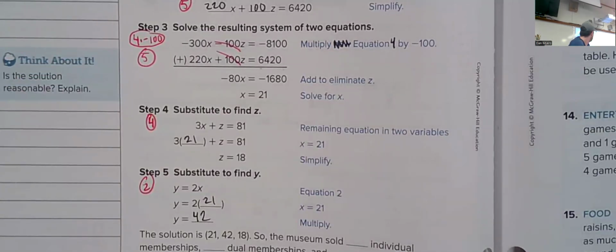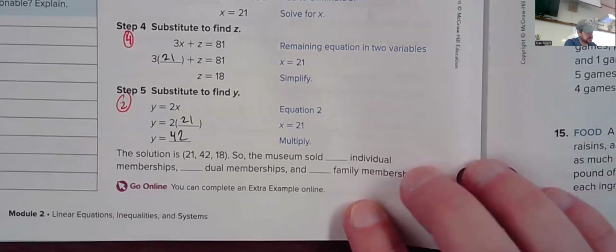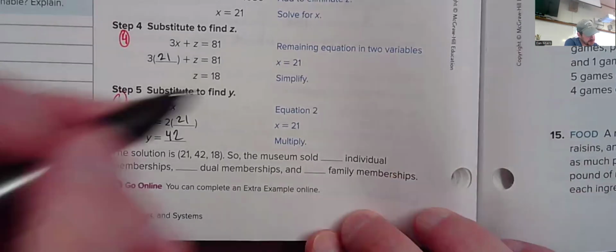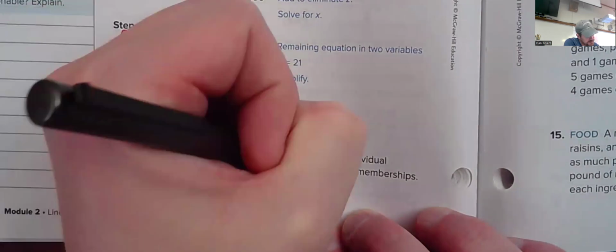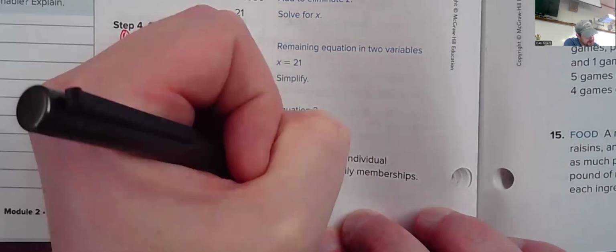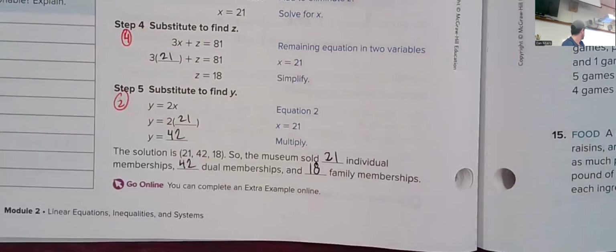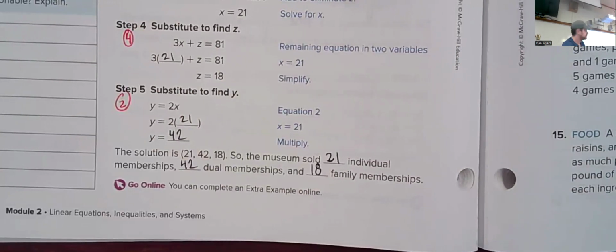So 21 individual memberships, 42 dual memberships, and 18 family memberships would be the solution to this one. So here we go. Individual memberships sold 21. Dual memberships sold 42. Family memberships 18. There we go.